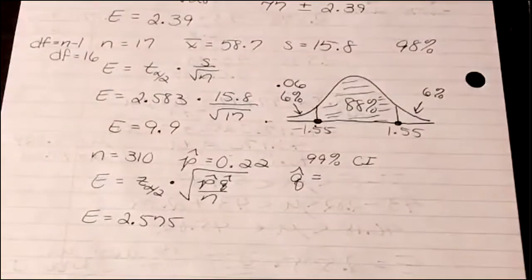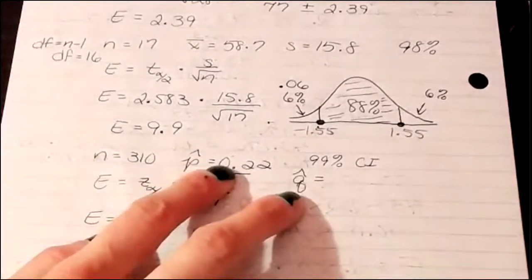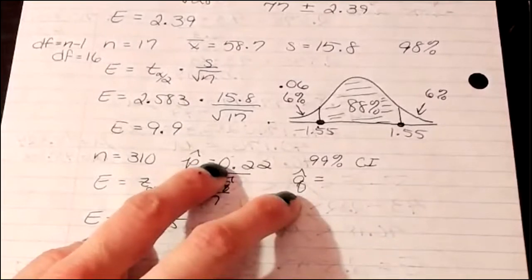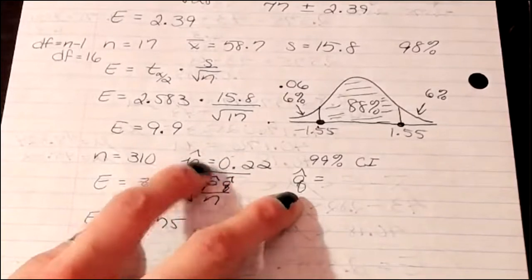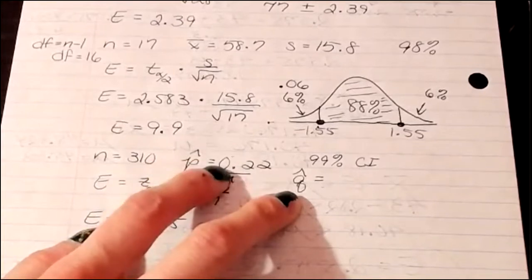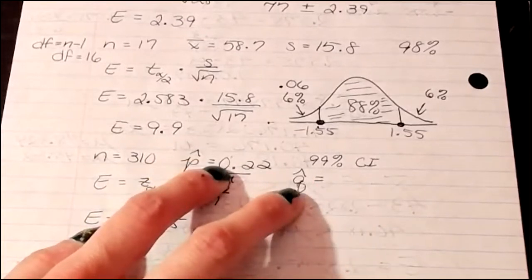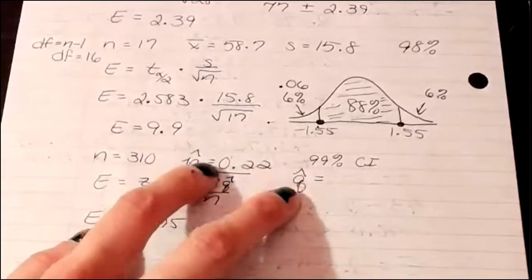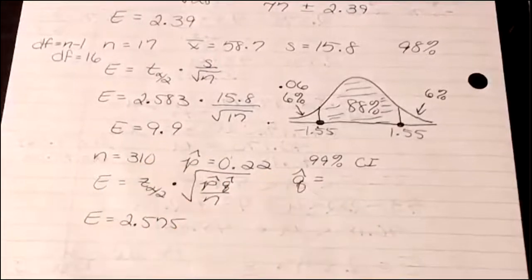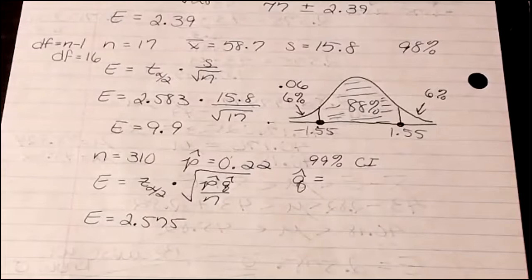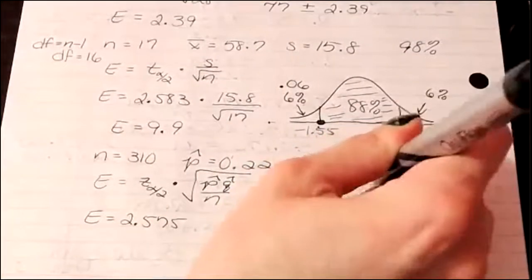What's q hat? How would we figure that out? 1 minus p hat? Oh, okay. P hat and q hat go together, right? Think of success and failure. So if p hat, your probability of success, is 22%, then the probability of failure is what's left over, which is 78%. So these go together. Think of these as a pair, success, failure, one and the other. Either it is or it isn't. So if your p hat is 0.22, your q hat is 0.78.